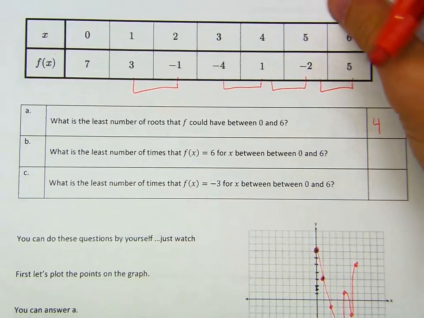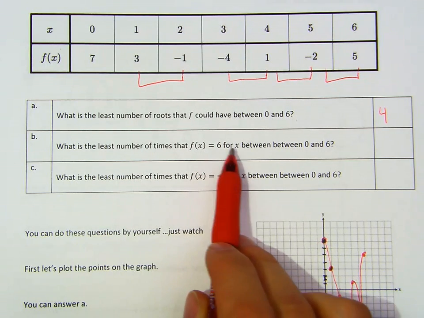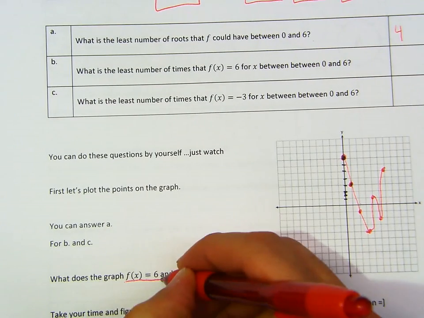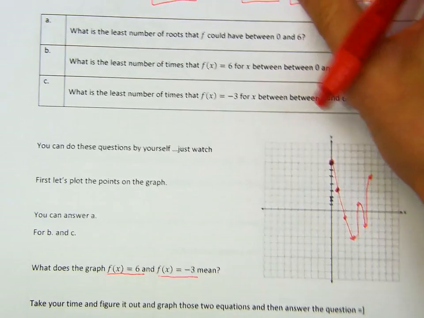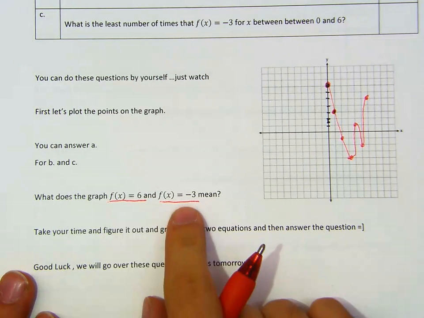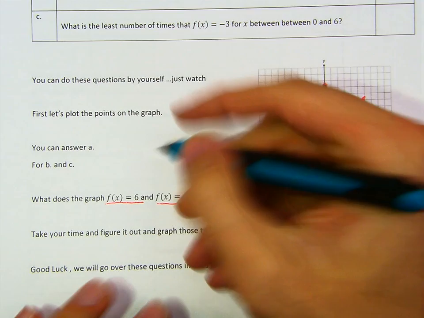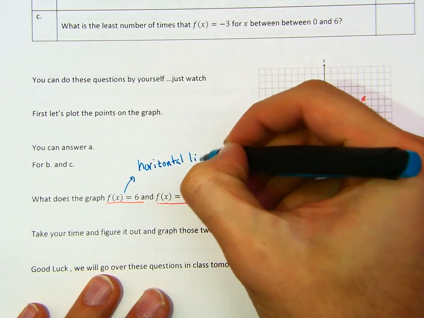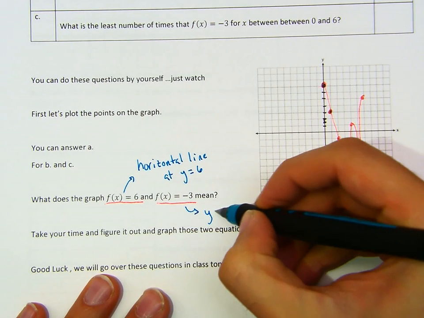Now, what's the idea for the next question? What is the least number of times that f of x equals 6 for x between 0 and 6? What does f of x equals 6 mean? What does f of x equals -3 mean? I want you to pause the video and figure that out. We've done this plenty of times. This is just a horizontal line at y equals 6, and this is the same thing as y equals -3.